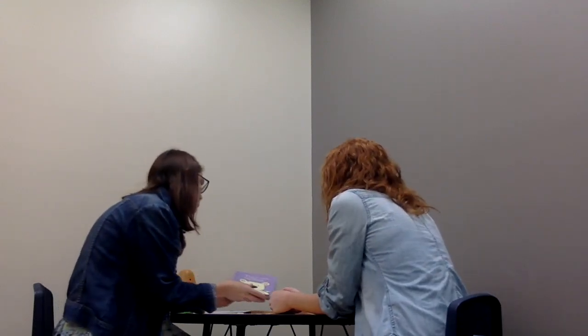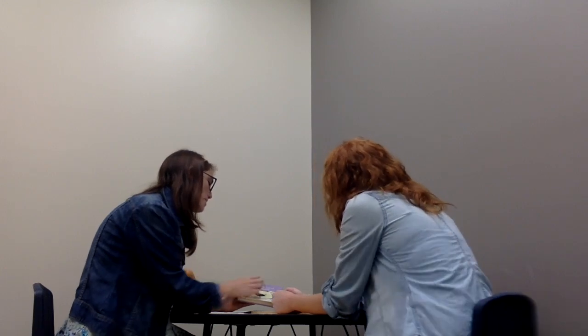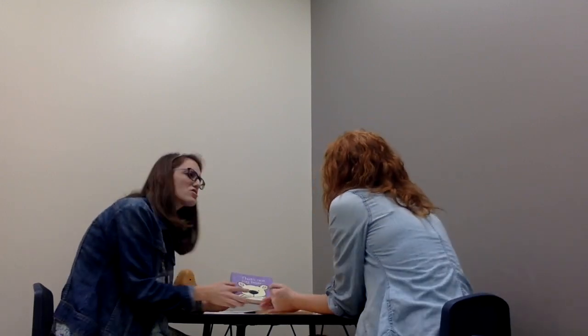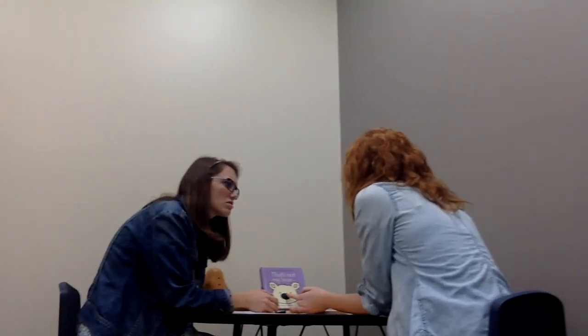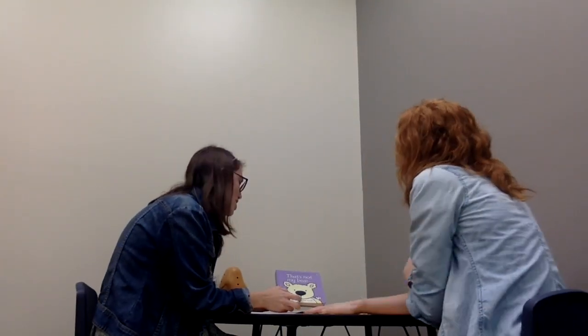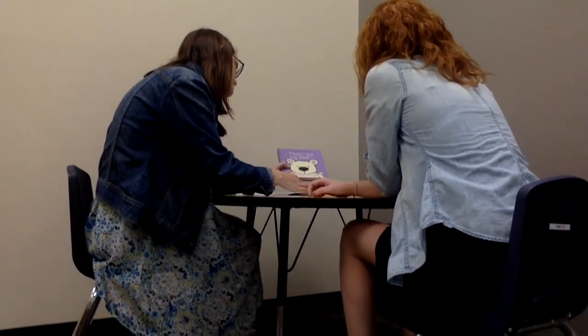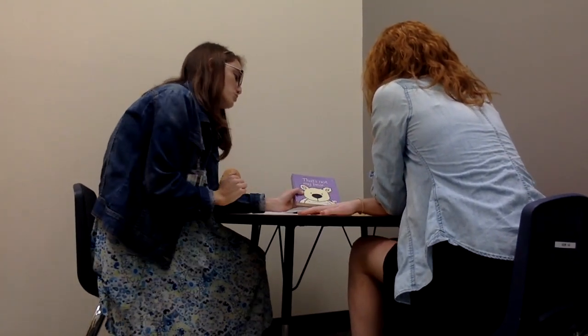Great job with the puzzle and coloring, Joe. Let's look at a book about bears. Here's the title. That's Not My Bear. Its nose is too rough. Where's the bear's nose? Great job, Joe. Let's feel the bear's nose. Can you feel the bear's nose?